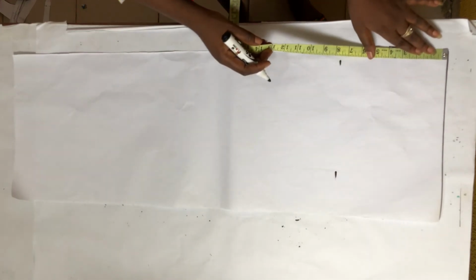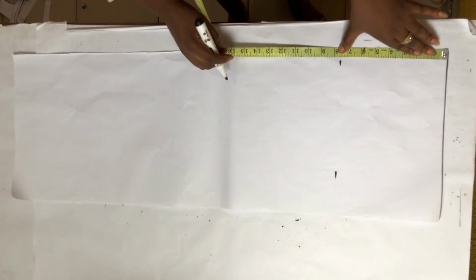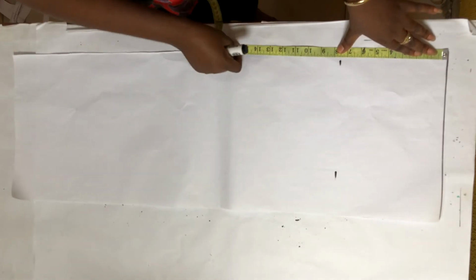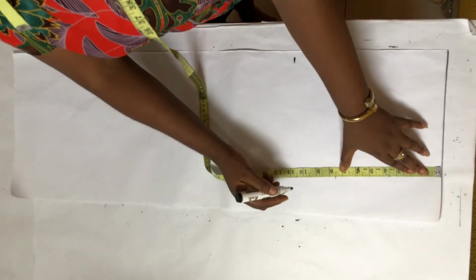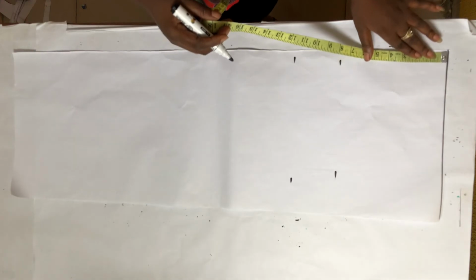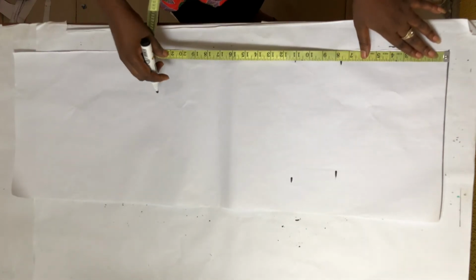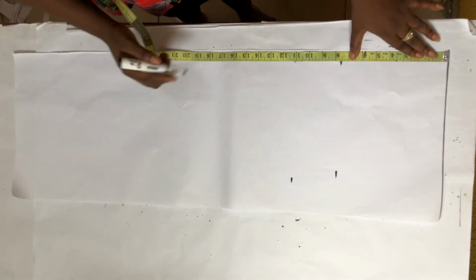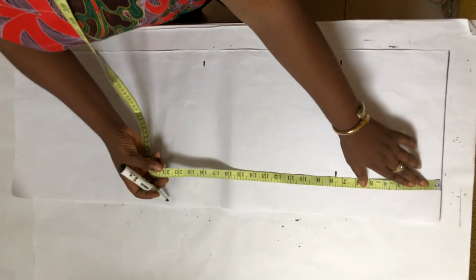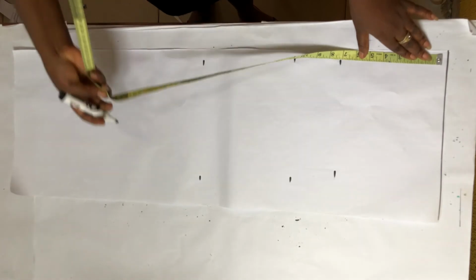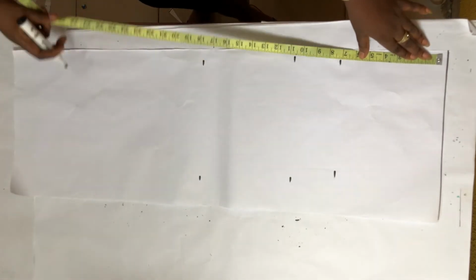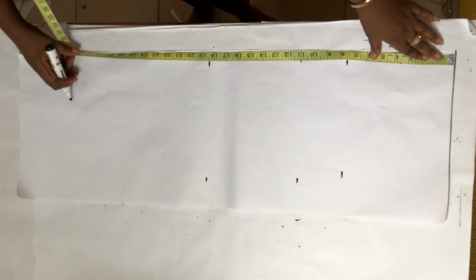Then I'm going to measure my bust point. My bust point length is 11 inches. I'm also going to measure my waist length, and that is 18.5 inches. Now I'm going to measure my jacket length. That is 27.5 inches.